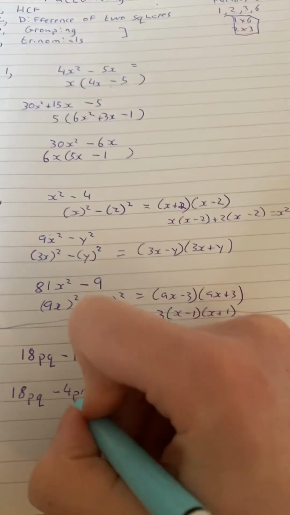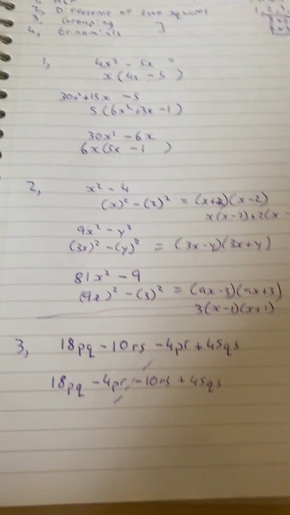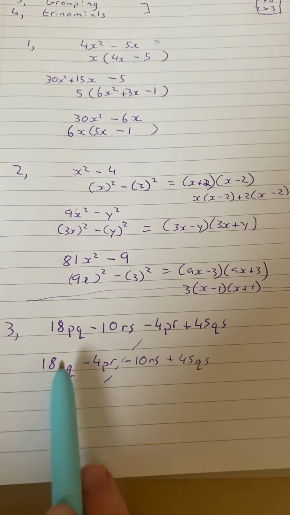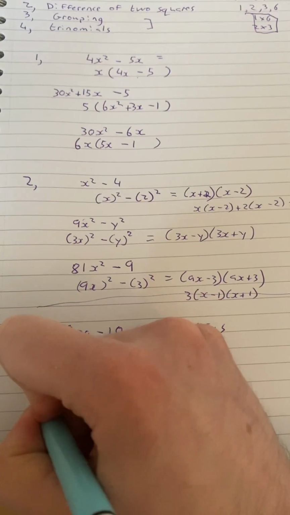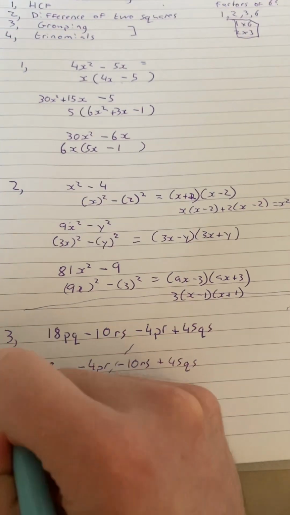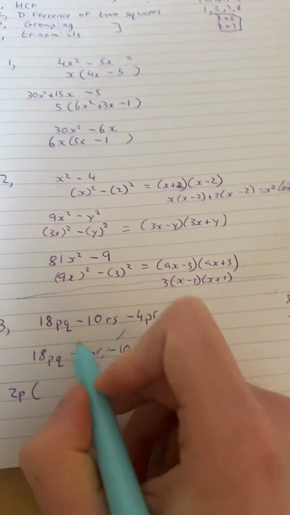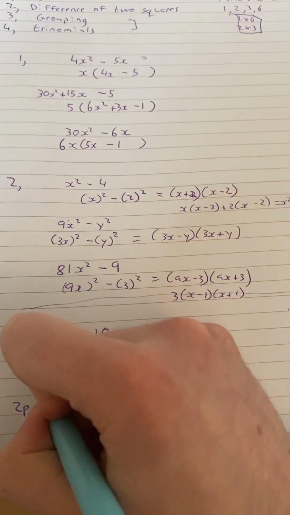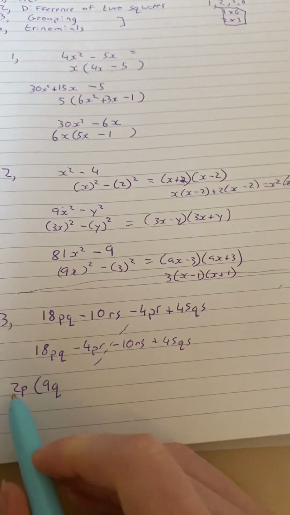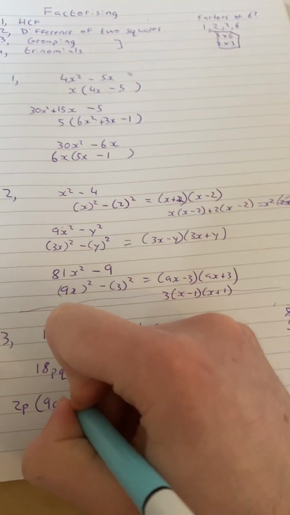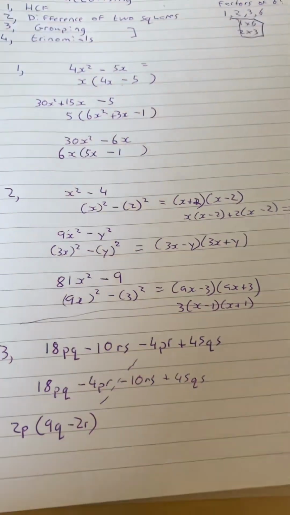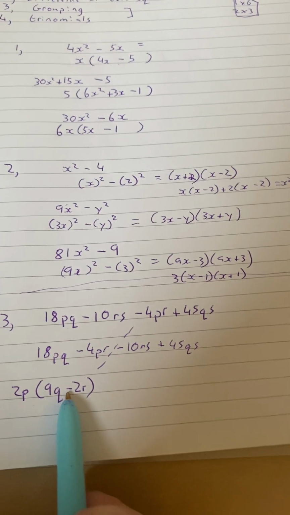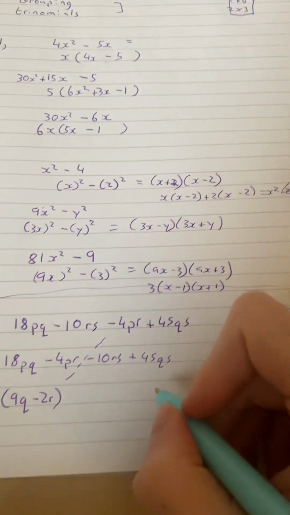Then what I do is I split my expression down the middle. I'm going to do highest common factor with the first part and highest common factor with the second part. So looking at the first part, they both have p in common, and 18 and 4 can both be divided by 2 as well. So 2p is my highest common factor here. So what multiplies by 2p to get 18pq? Well, that's 9q. What multiplies by 2p to get minus 4pr? That's minus 2r. Okay, so my highest common factor in the first was 2p, and what's left inside the bracket was 9q minus 2r.